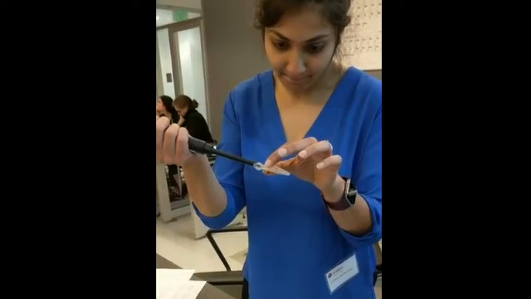All right, so here we have the pipette in the right hand and what is called the microcentrifuge tube. That tiny little tube is the microcentrifuge tube, okay? It contains 2 microliters of plasmid DNA and it has your initials on it.